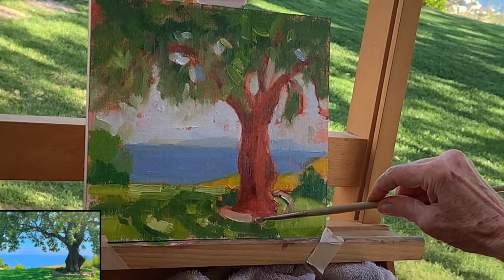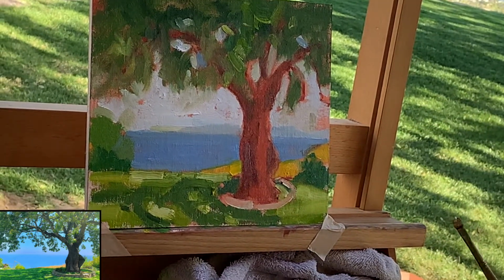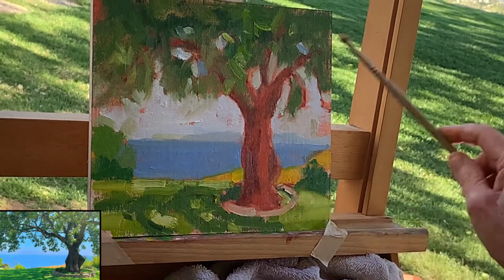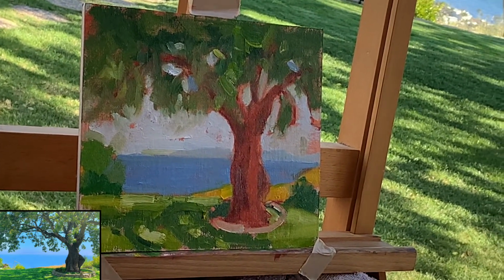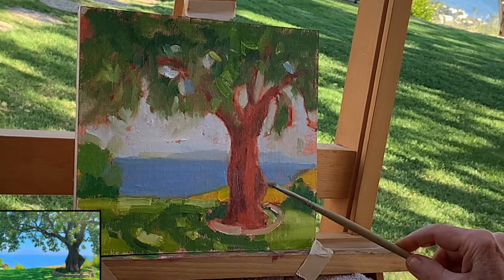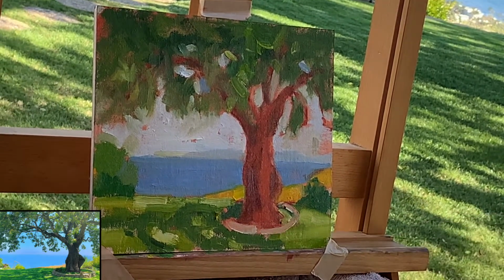You see how, if you look at the Impressionist paintings, they're pretty loose. I mean, there's just lots of brush strokes. But we've gotten so used to painting like photographs that we think it looks messy. Well, it does. That's not a bad thing.